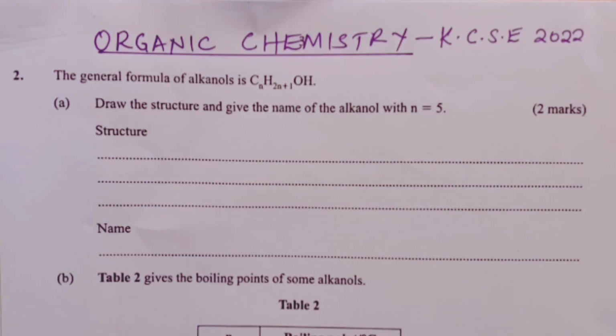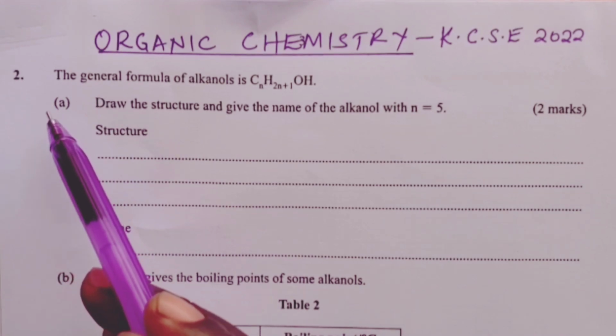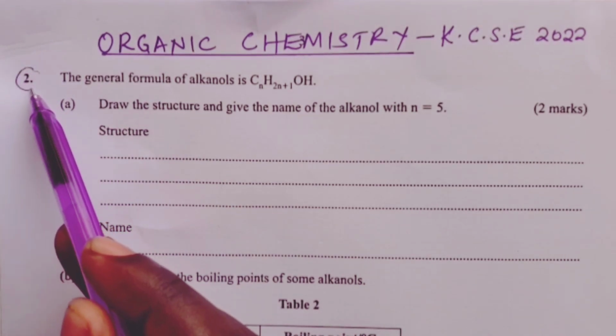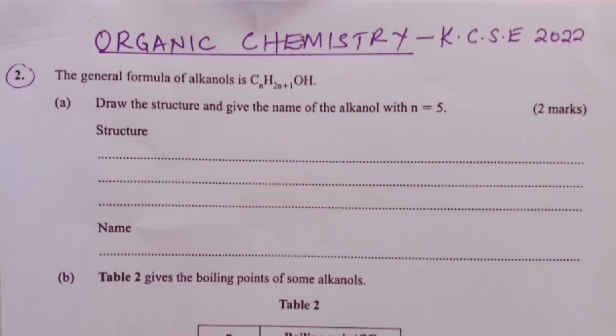In the year 2022 Chemistry Paper 2, Organic Chemistry was tested as question number 2. Organic chemistry is one of the topics that is rarely missed in Chemistry Paper 2. Actually, every other year we expect a question from this topic.